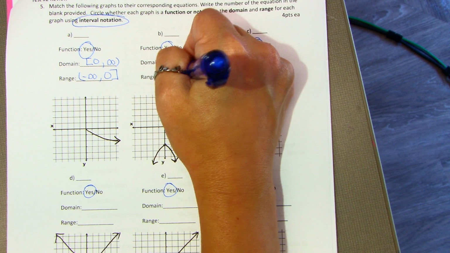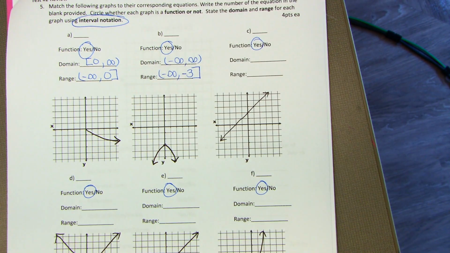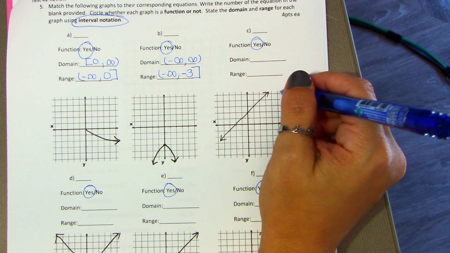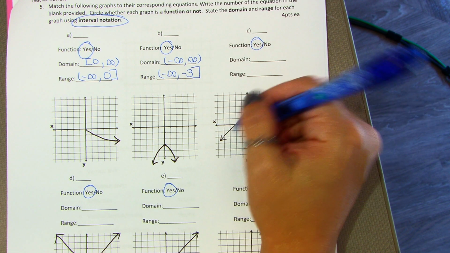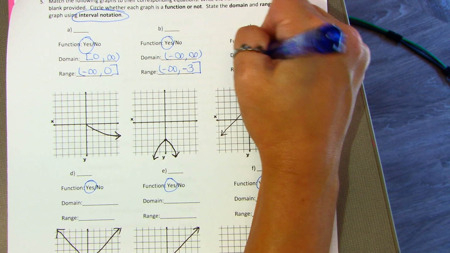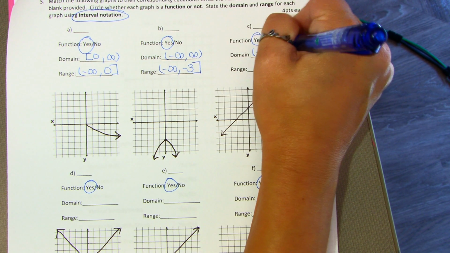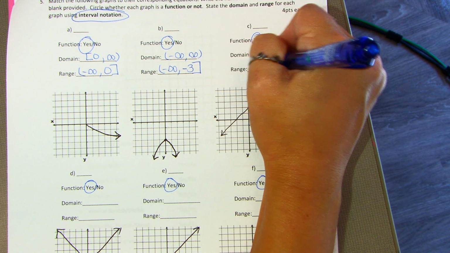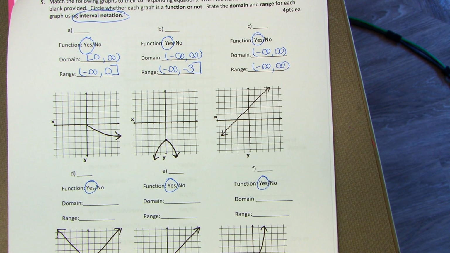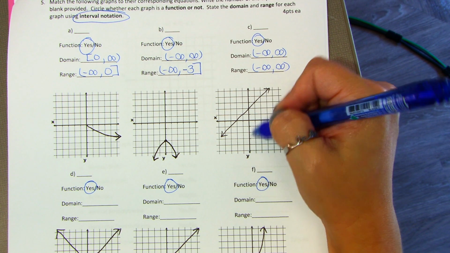Lines, these are nice, these are easy. Lines go up or down forever depending on which way you're reading it. It's going to have all of our x values included and all of our y values included as well. The only type of line that doesn't is a vertical line. That's not going to include all my x's. It will include all my y's, but not all my x's. And it also is not a function if it's a vertical line.